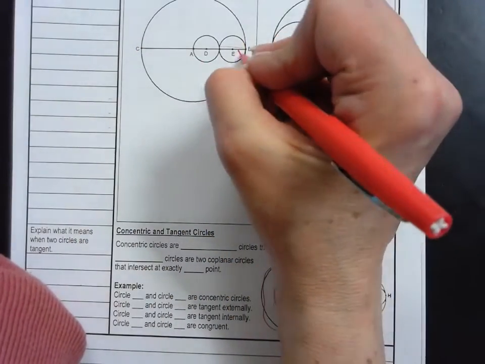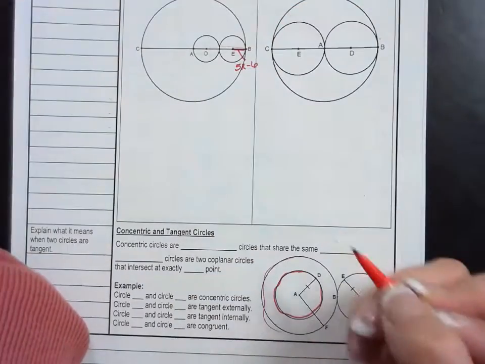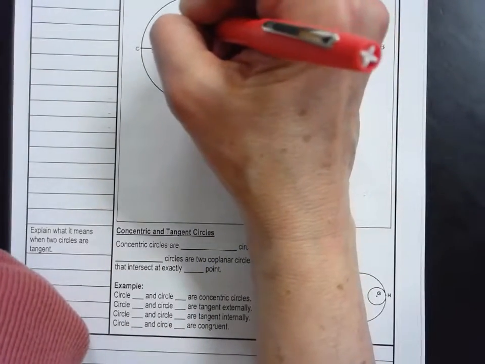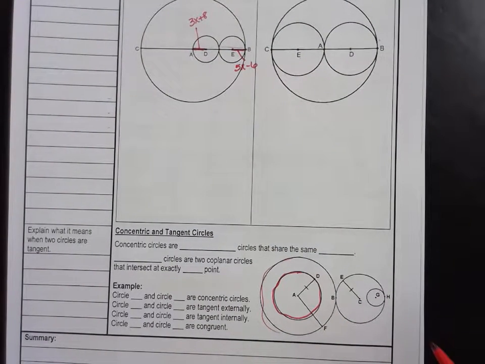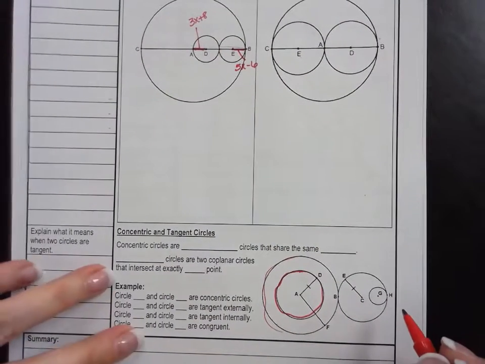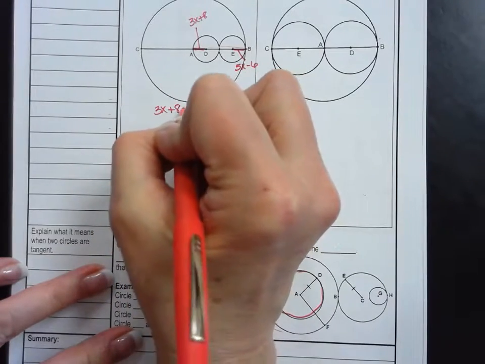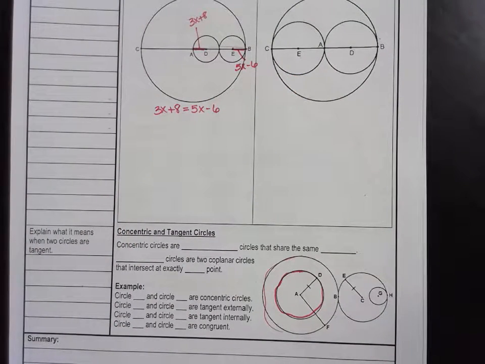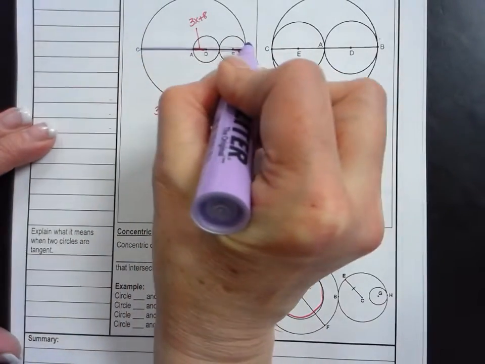So if EB, this one right here, is 5x minus 6, and we know AD is 3x plus 8, that means I know that they're equal to each other, right? Would you agree with that part? And remember, the whole goal is to calculate BC.